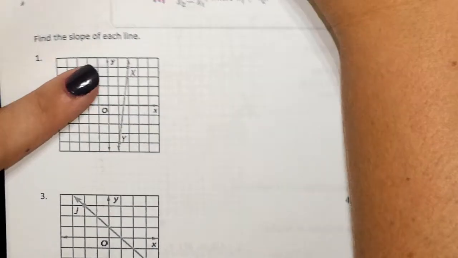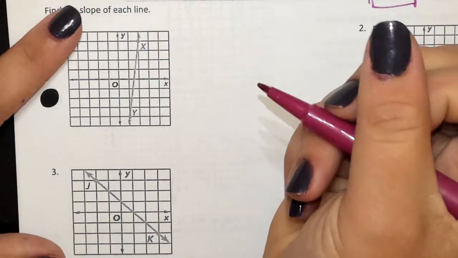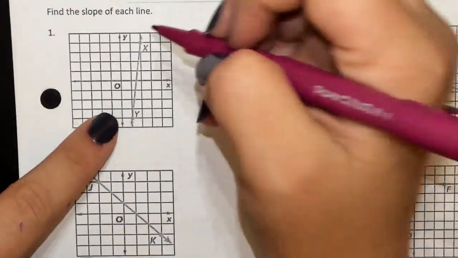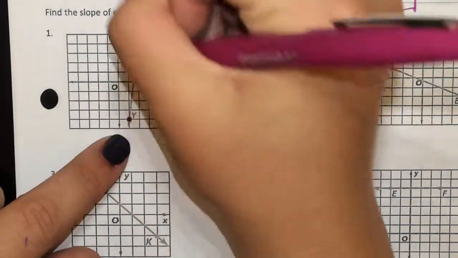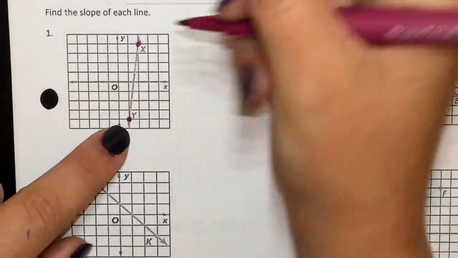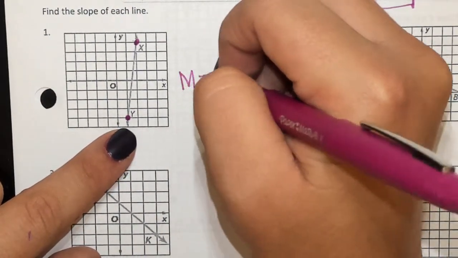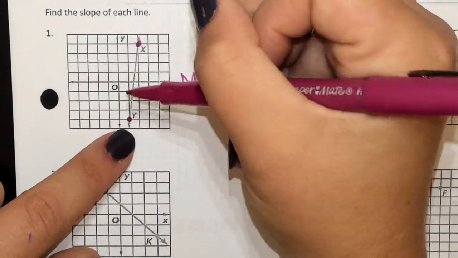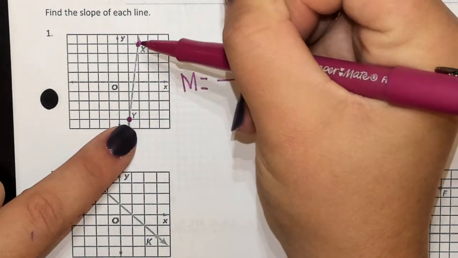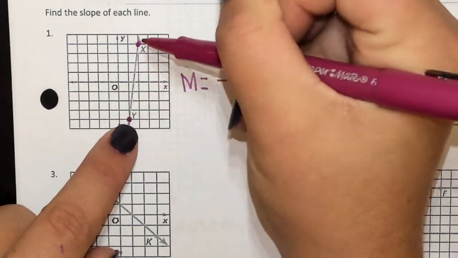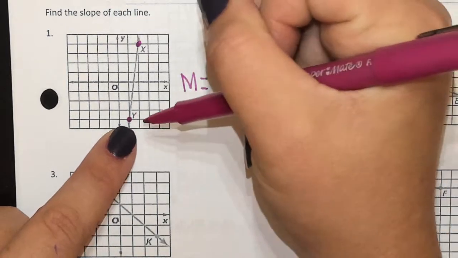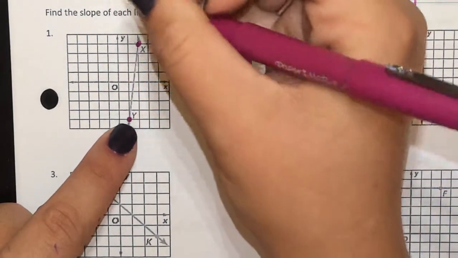Okay, so we have number 1. When you're finding the slope and you're using rise over run, go from circle to circle. Don't count arrow to arrow. The first thing you need to do is count the rise. How much is it going up from this point to this point? But don't count the lines. You have to count the boxes.